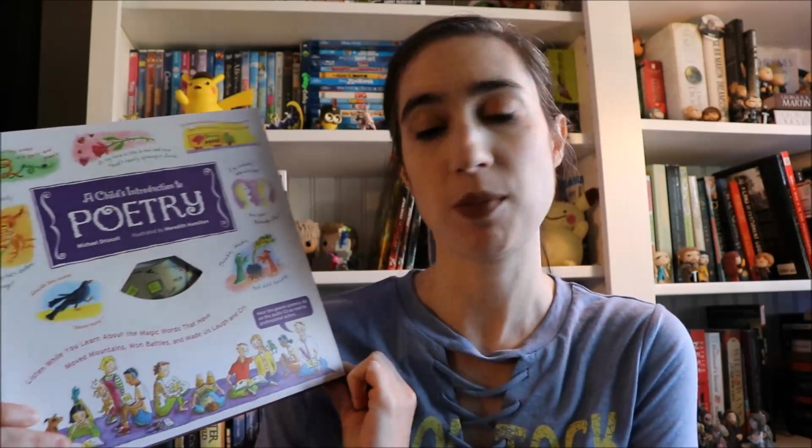I'm going to start with the poetry, and the book I chose to replace the poetry book is A Child's Introduction to Poetry, and this is by Michael Driscoll. This is exactly what it says it is. It's an intro to poetry, so it goes through different types of poetry as well as a study of different poets. I really like how it just sort of touches on each thing, so you get a really great overview of what poetry is, how it works, some famous poets.